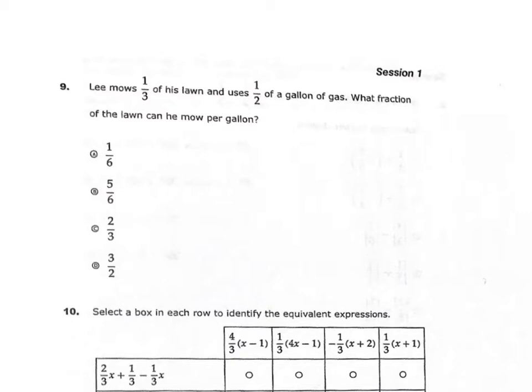Lee mows 1/3 of his lawn and uses a half a gallon of gas. What fraction of the yard can he mow per gallon? The fact that it ends with the words per gallon or 1 gallon or each gallon lets us know that it is a unit rate problem. So we're going to divide.